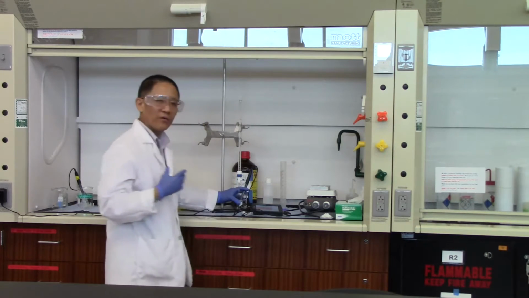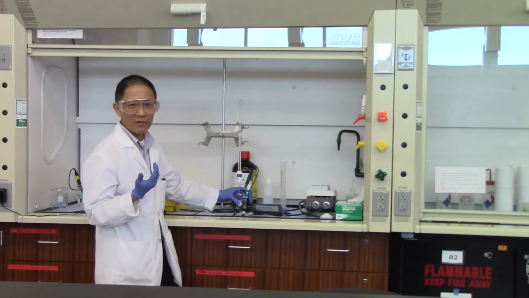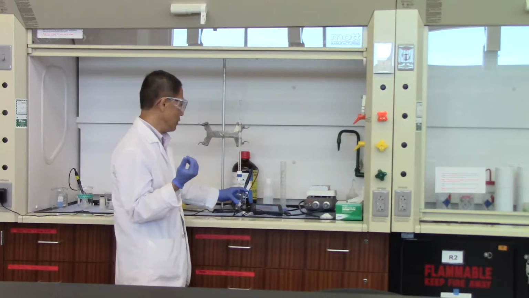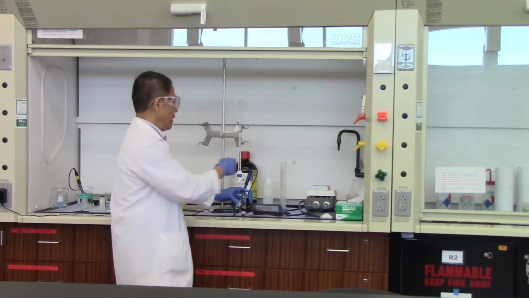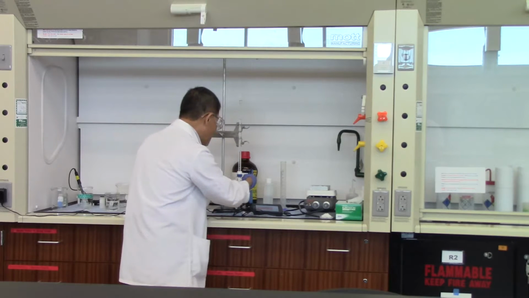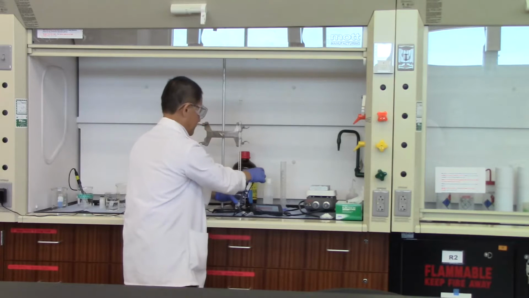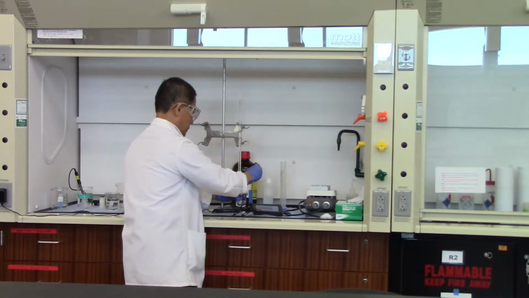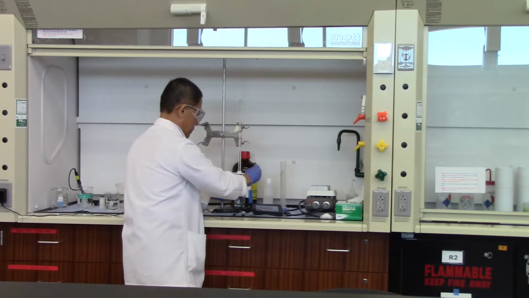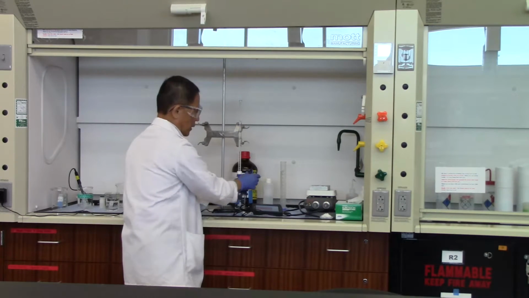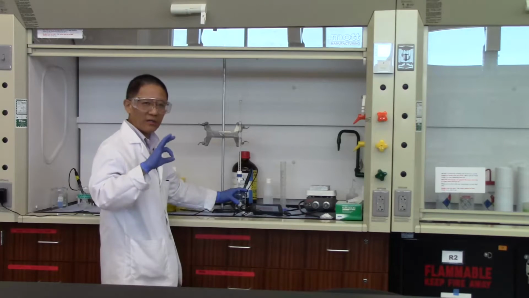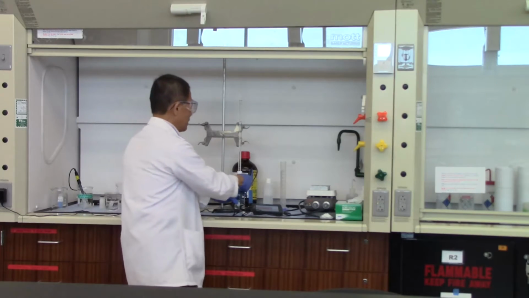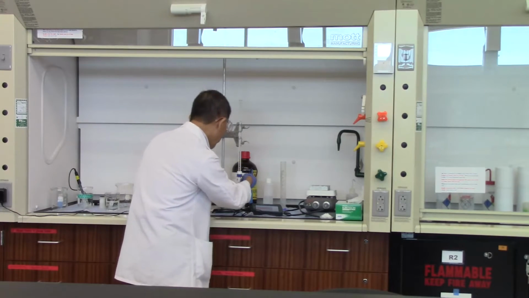We have somewhere around 4.6, 4.7. So the pH jumps up by 0.7 units there. And we can do another milliliter. Okay. So we're almost at 5 now, 4.87. So we'll just keep going.